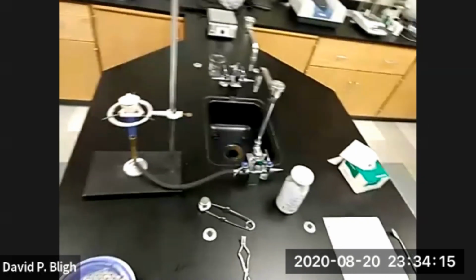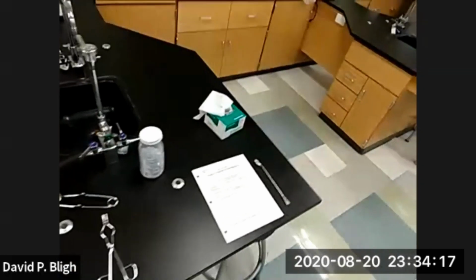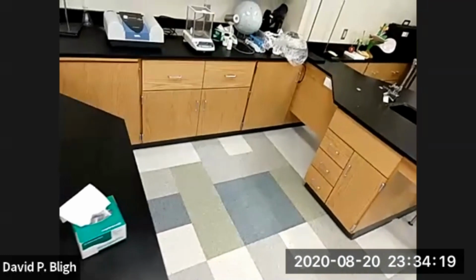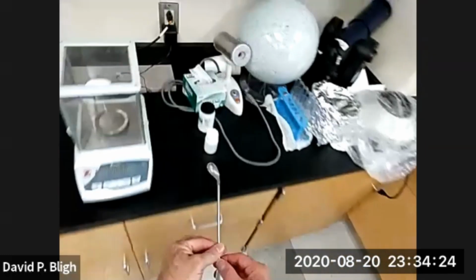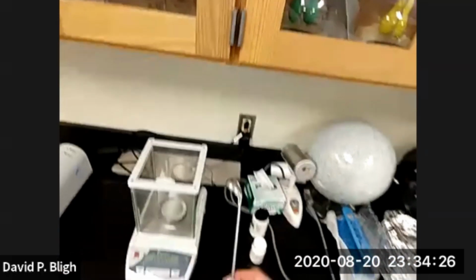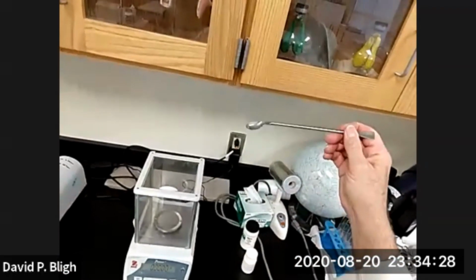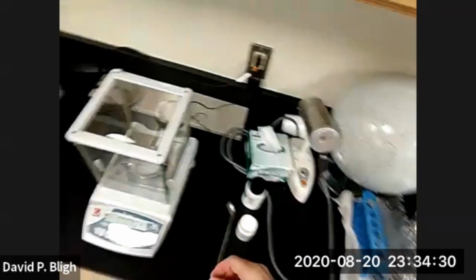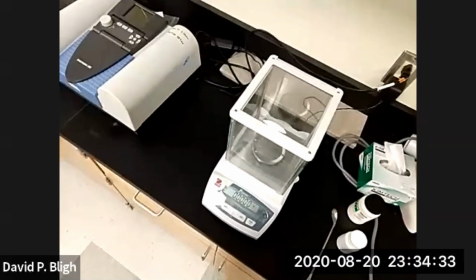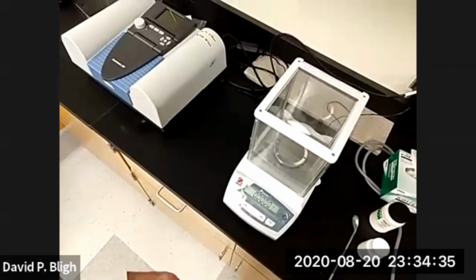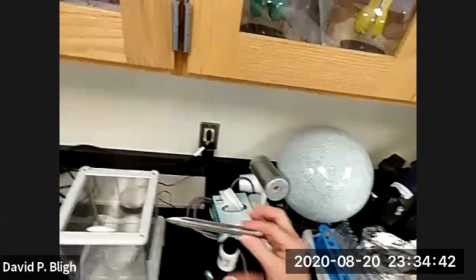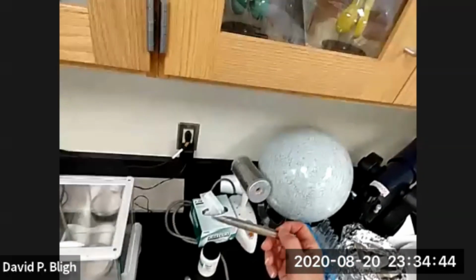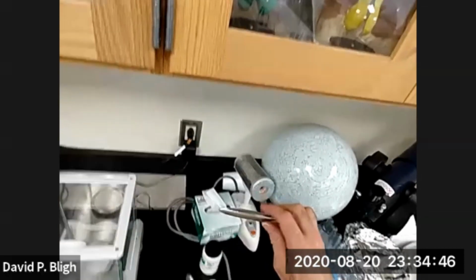All right, we're still waiting. So you will also need a spatula. This just has a special name. It's called a spoonula, right? Because it looks like a spoon. The kind of spatula that you normally would use would be, let's see, let me pull one out. This is actually a spatula. Yeah. It has a fat end and a narrow end. The narrow end is good for measuring out small amounts, right?